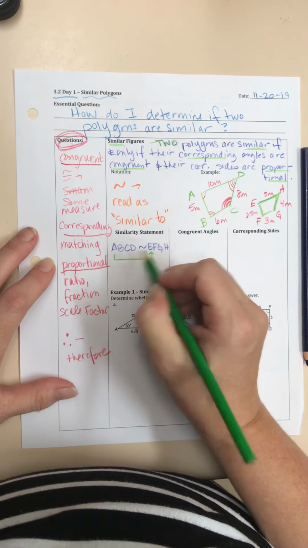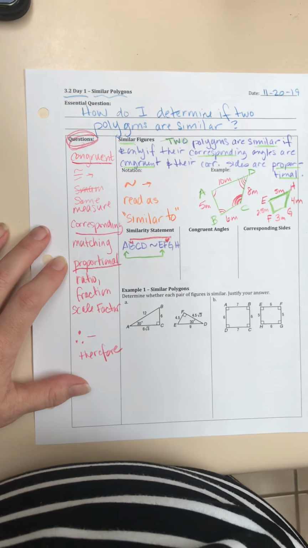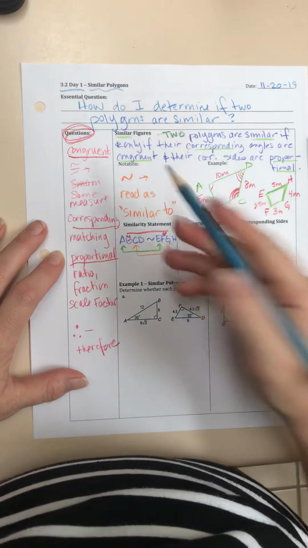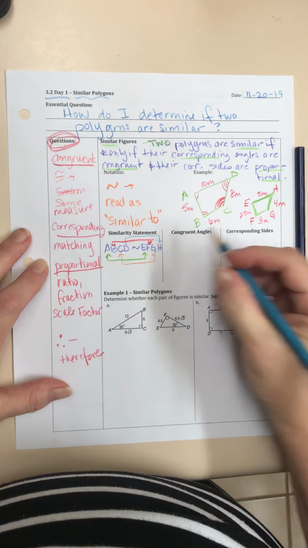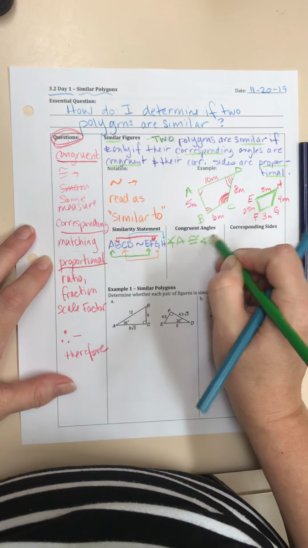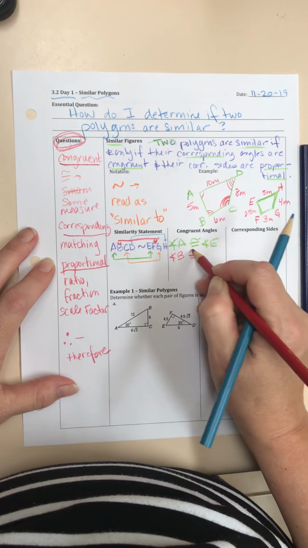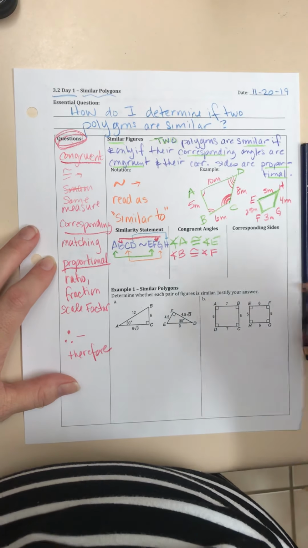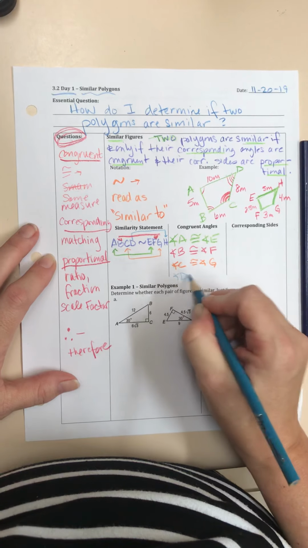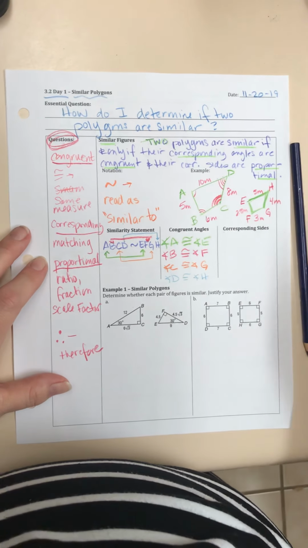That means that A needs to match E, B needs to match F, C matches G, and D matches H. That means that our congruent angles: angle A is congruent to angle E, angle B is congruent to angle F, angle C is congruent to angle G, and angle D is congruent to angle H. Up here it said the corresponding or matching angles had to be the same.